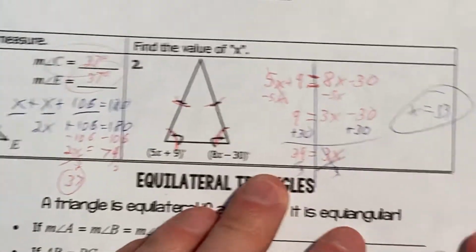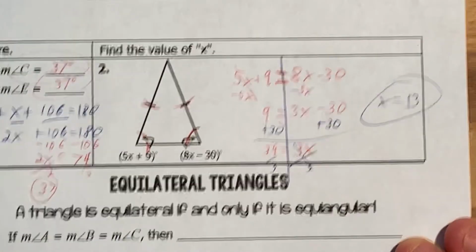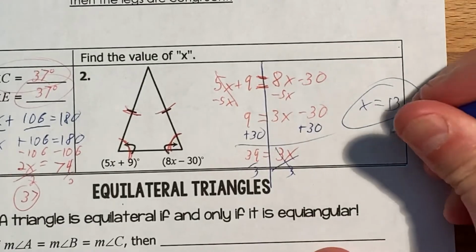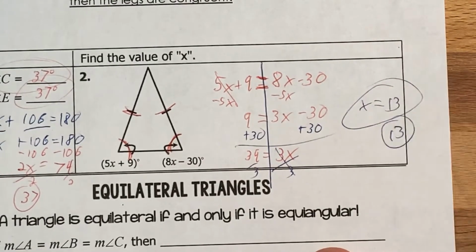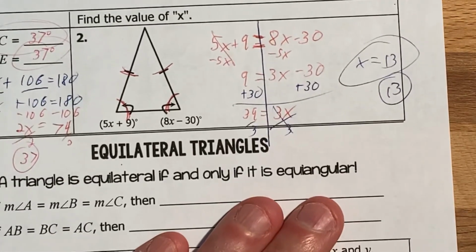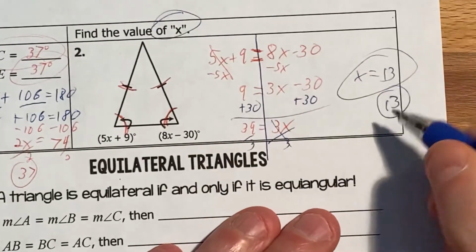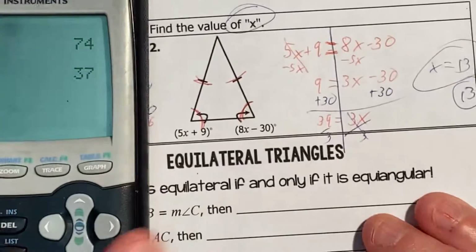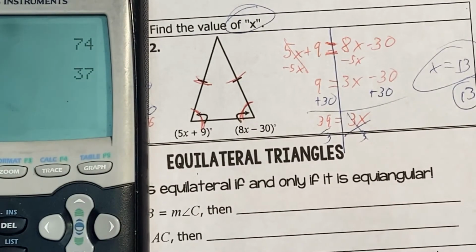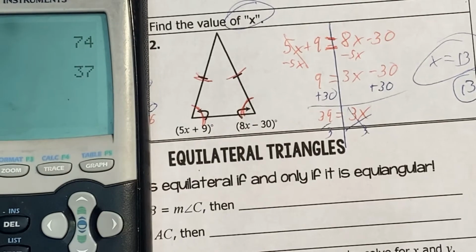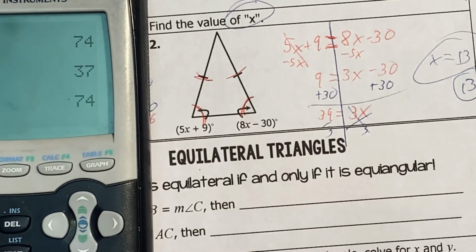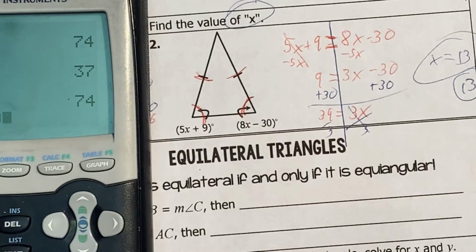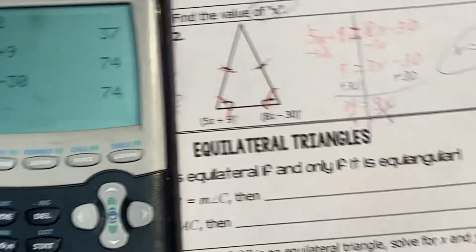So once again, I do that fast, but you can always rewind and pause as much as you want. There you go, 13. Just make it prettier because that looks like a B. X is 13, it asks for x. If you did need to find the actual angle, you would plug it in. This doesn't ask for it, but if I did plug in 13, you'd get that, which would be the exact same thing as the other one, right? It does say they're supposed to be the same, so you should get the same number in both.